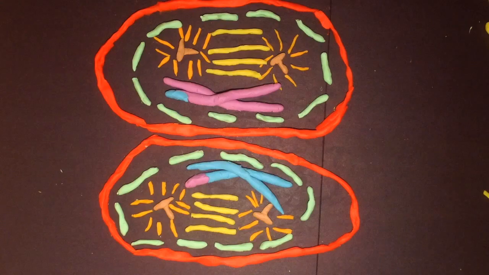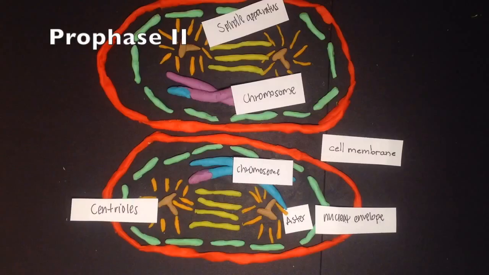Now meiosis 2 begins, and no chromosome duplication occurs between meiosis 1 and meiosis 2. Within prophase 2, the nuclear envelope begins to break down and the chromatids condense into chromosomes. The spindle apparatus forms and the aster and centrioles become present.